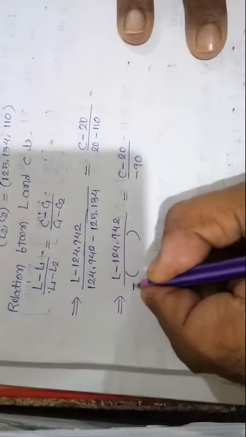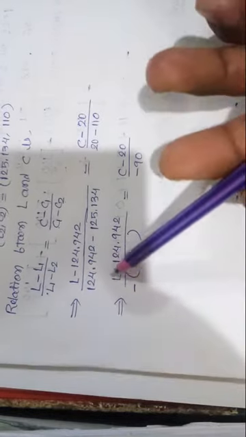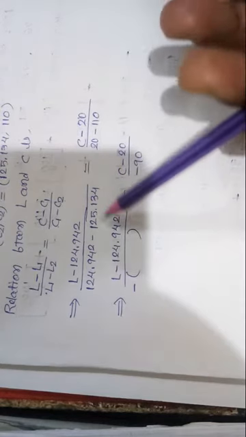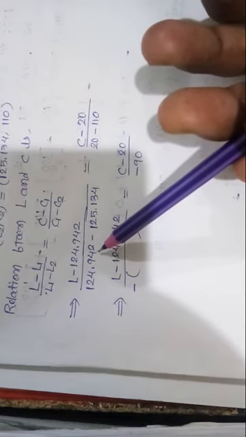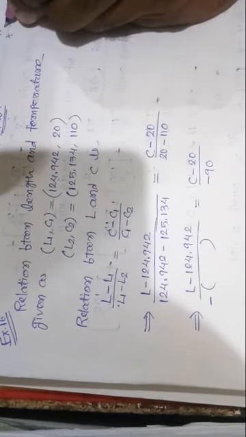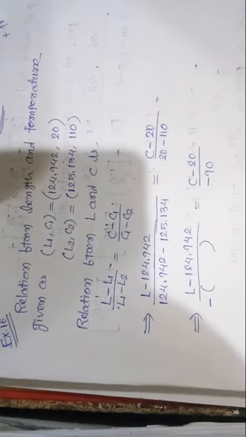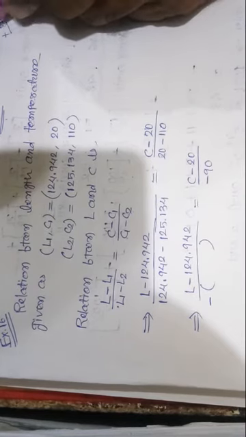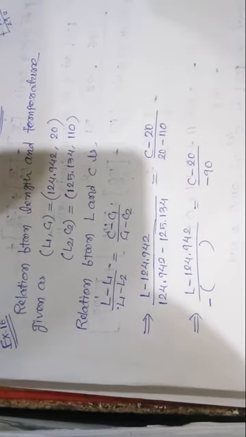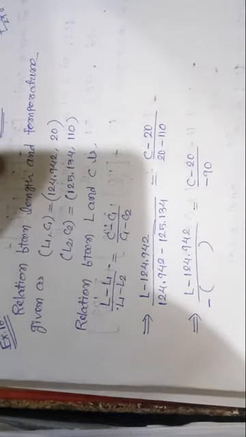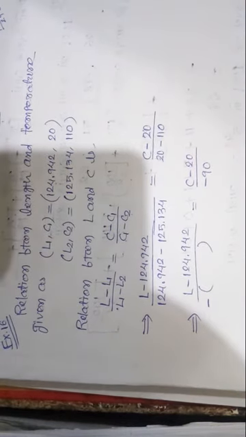Here also it is negative, because it is obvious that 124.942 minus 125.134 is negative. So the value comes out to be minus 0.192.